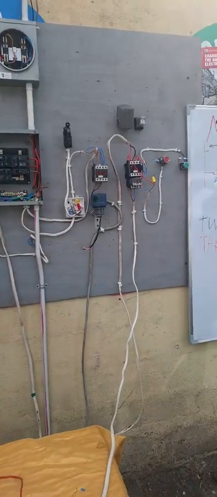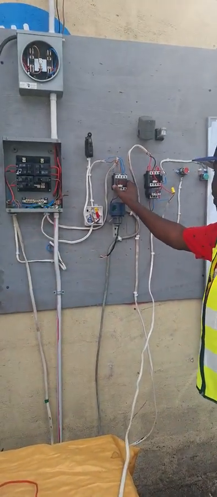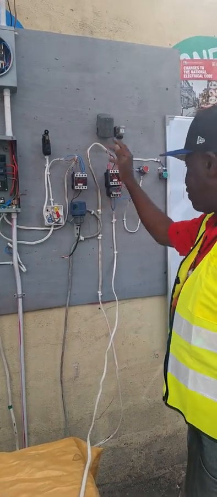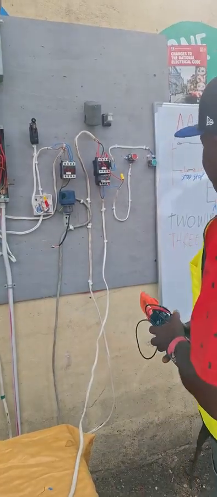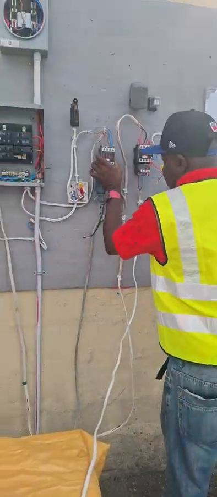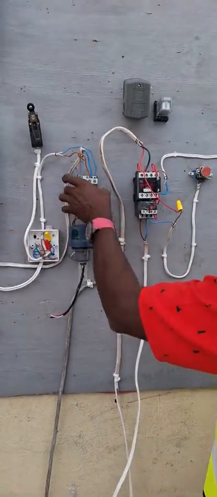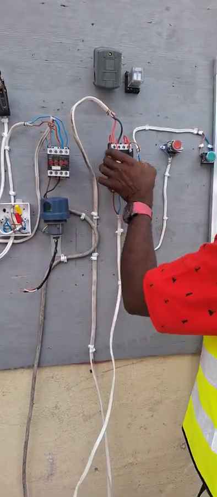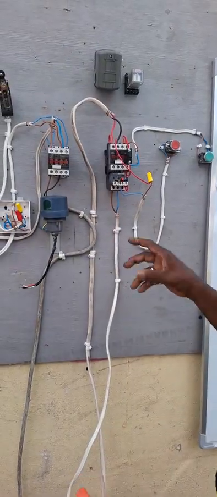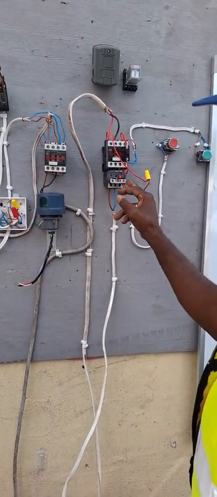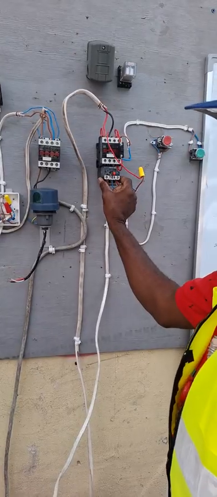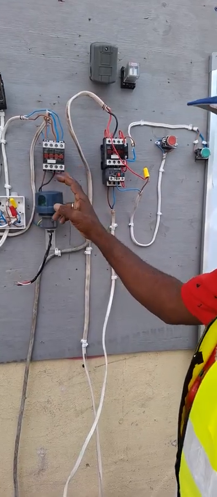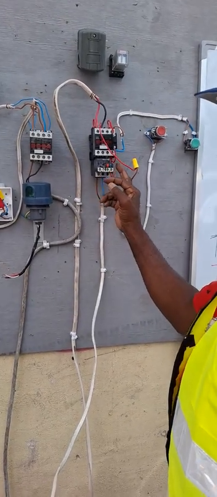Then you have the output device, which would be the contactor. When the coil is energized, it transfers the power to the motor. Here we have a simple contactor. This is a single phase contactor, just to start the single phase motor. And this is a starter. Remember the difference between the starter and the contactor: the starter has an overload. This contactor doesn't carry an overload, but the starter carries an overload.